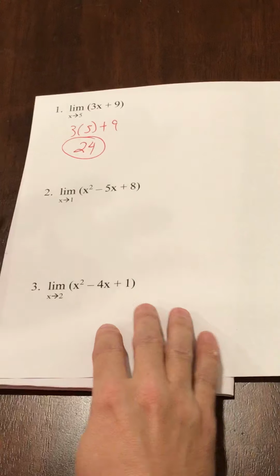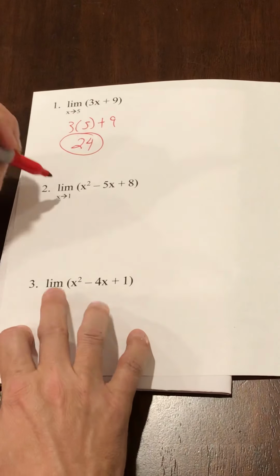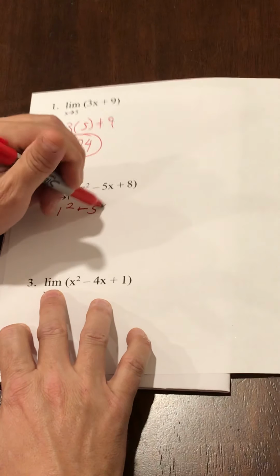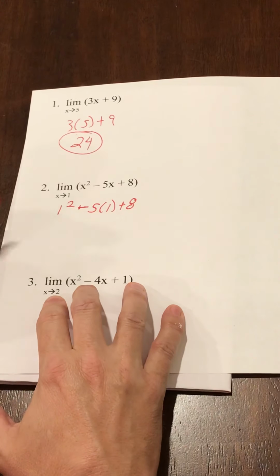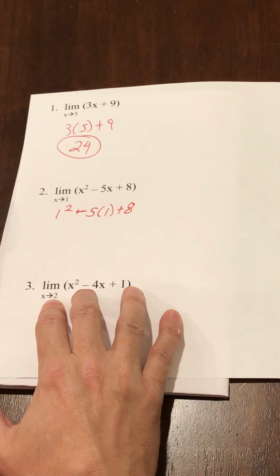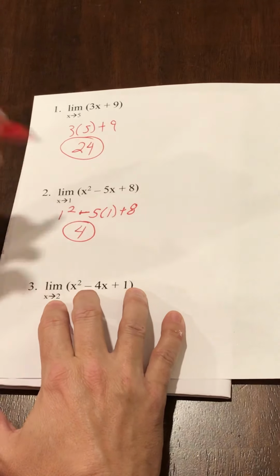Example number 2, same thing. The limit as x approaches 1 of x squared minus 5x plus 8. 1 squared minus 5 times 1 plus 8. 1 minus 5 is negative 4 plus 8 is positive 4.